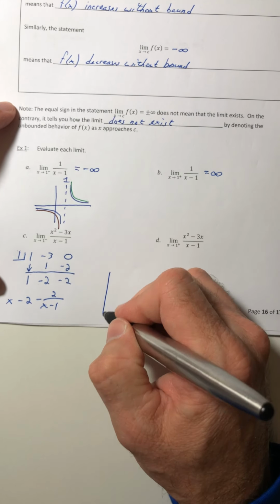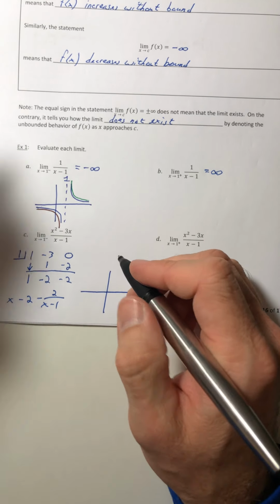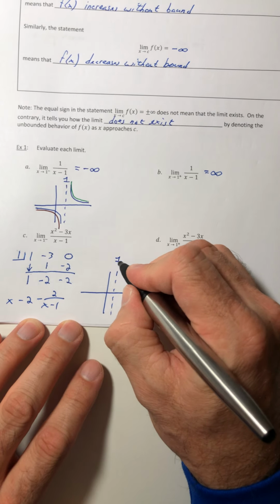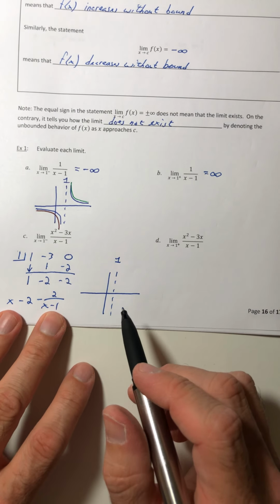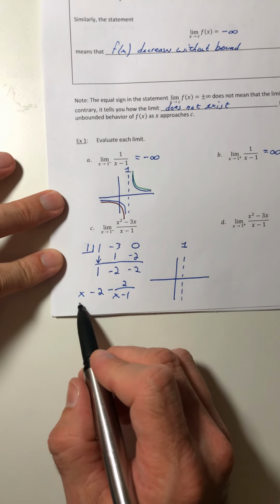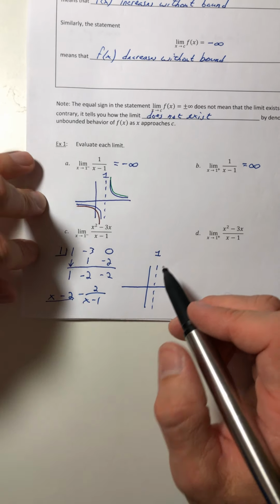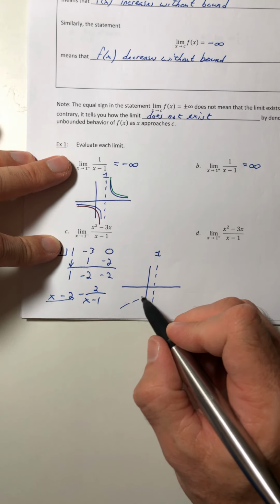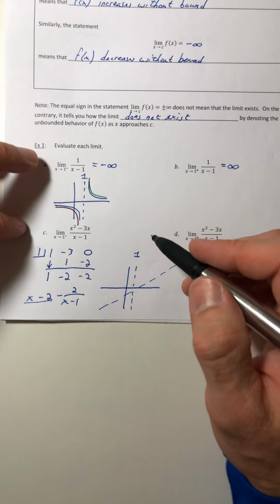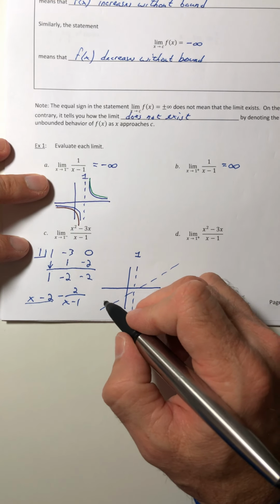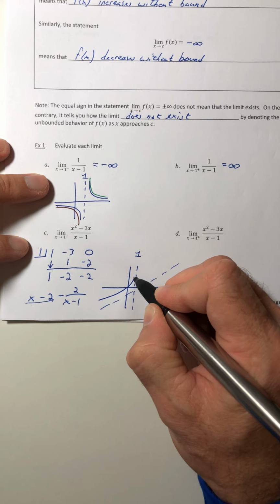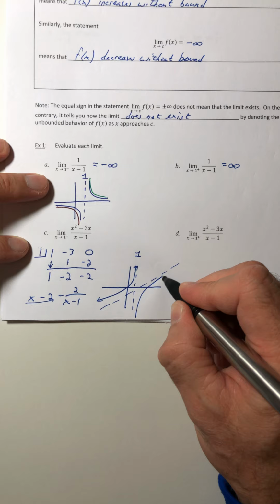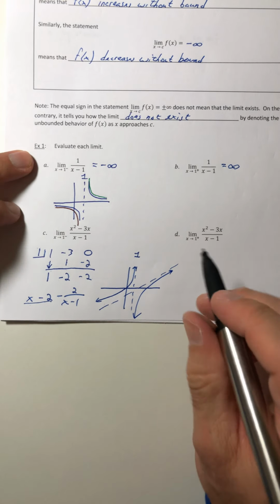So this graph has a vertical asymptote at 1, but it also has a slant asymptote at x minus 2, which would be something kind of like that. And then the curve goes just like this.